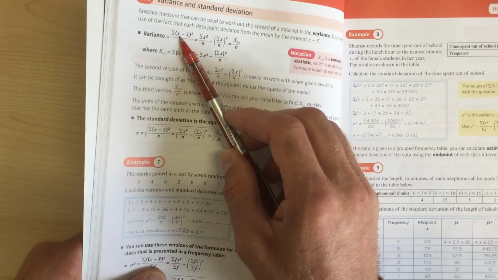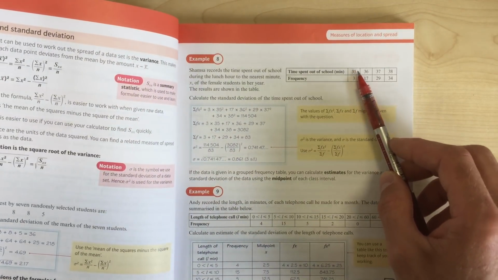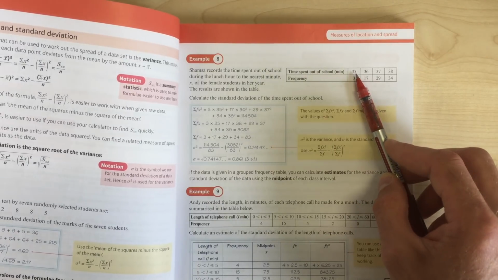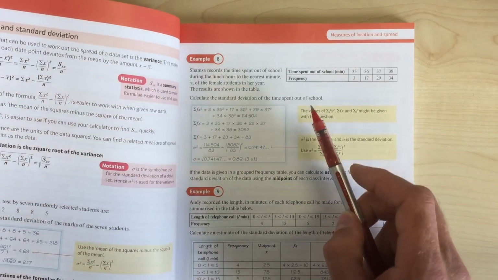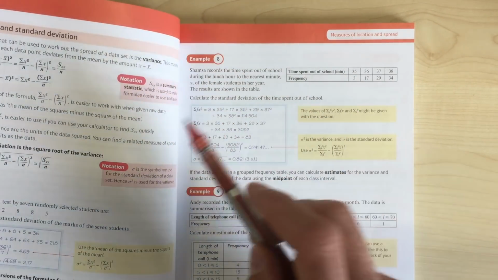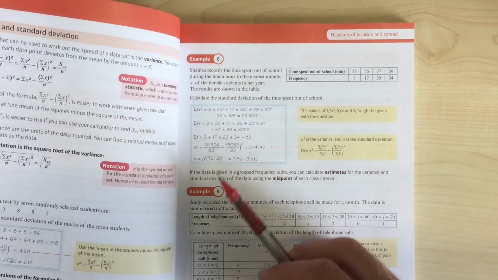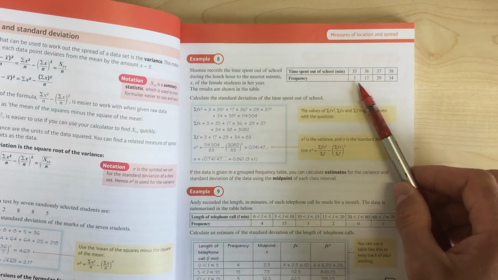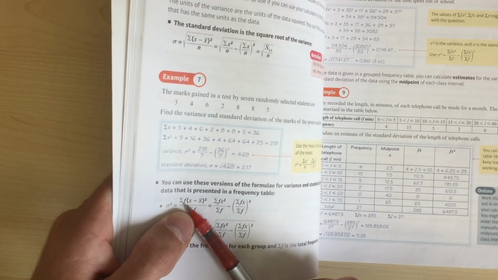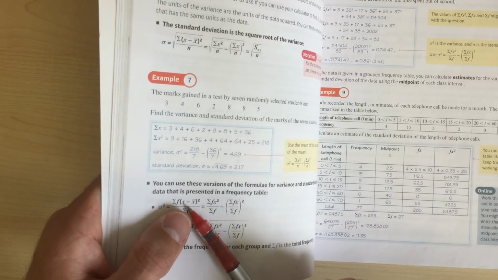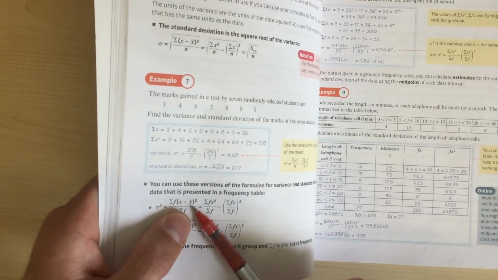Now, if you've got 3 pieces of data which are all 35, which we have over here in our first example, you could do 35 take away the mean, square it, 35 take away the mean, square it, 35 take away the mean, square it, and add them all up. Or you could just do that once and then times by 3, couldn't you? So in other words, you could do the frequency of each piece of data times that piece of data take away the mean, and then square it.